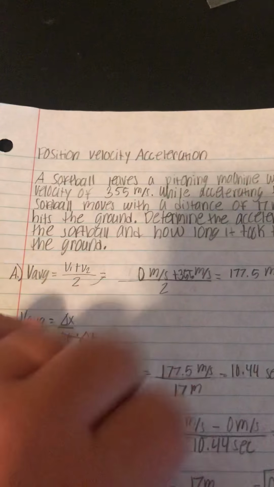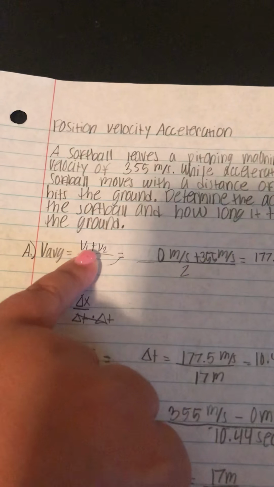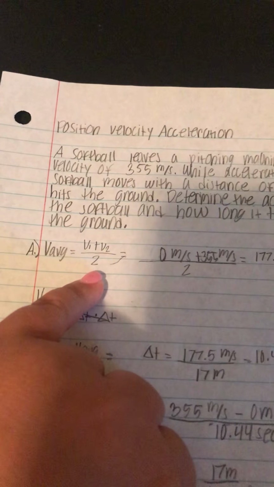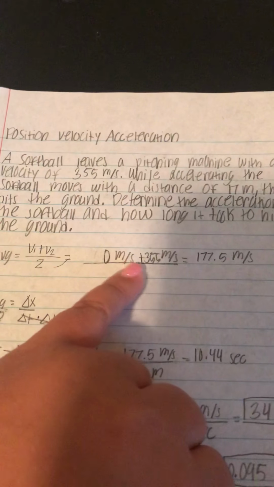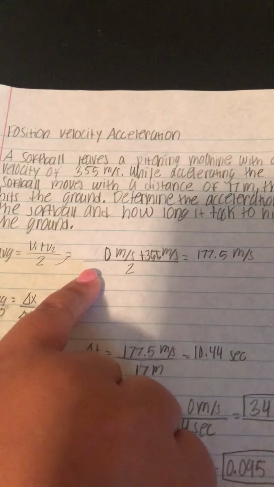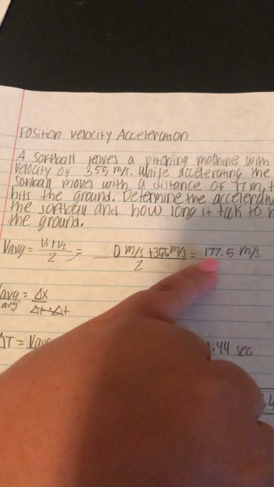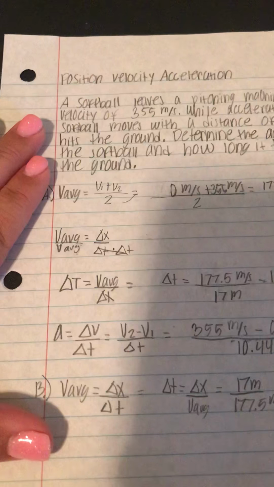So the way we're going to start is with the formula: average velocity equals velocity 1 plus velocity 2, divided by 2. So we're going to take 0 meters per second plus 355 meters per second, divided by 2, which gives me 177.5 meters per second as the average velocity.